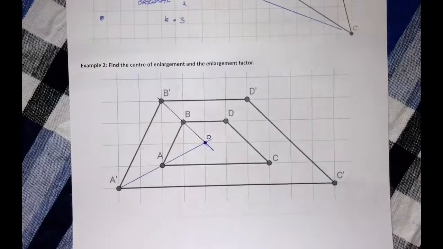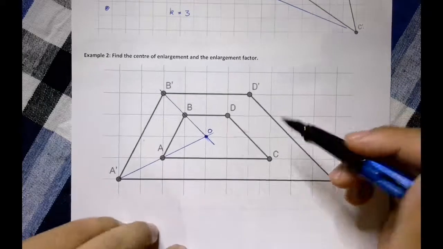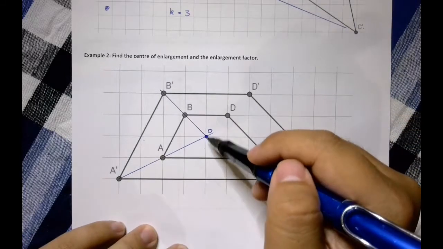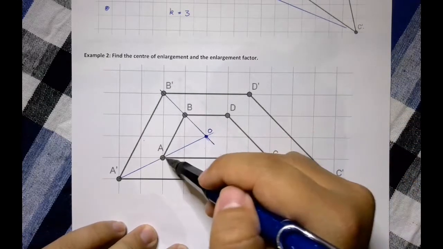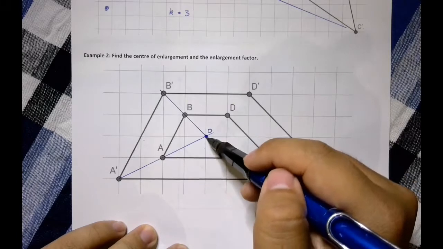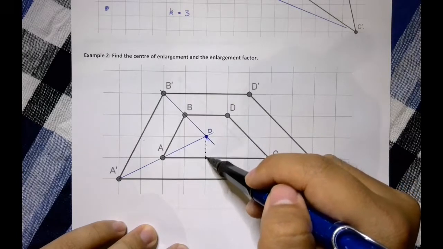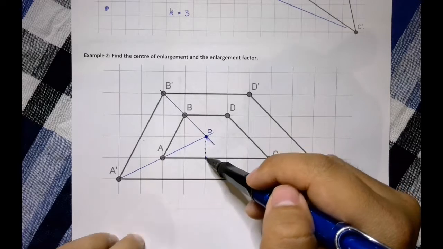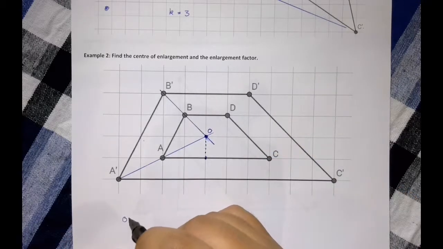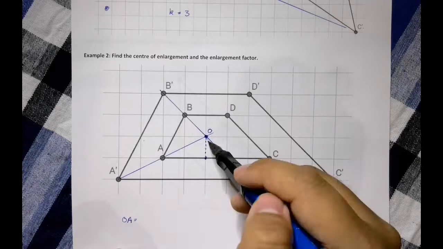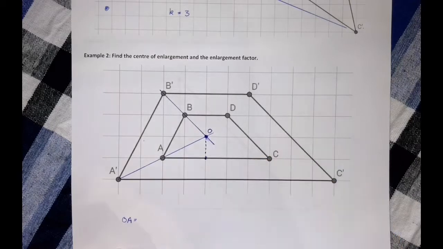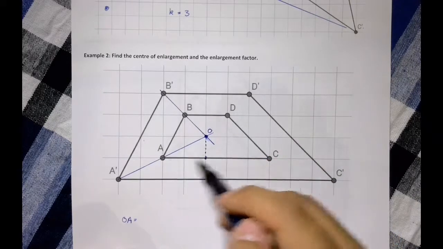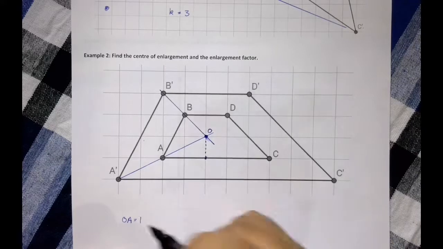Okay, so now let's calculate the enlargement factor. Let's just calculate this line along here. That's from O to A. So O to A, from here to there, that distance, just along this perpendicular, is 1.